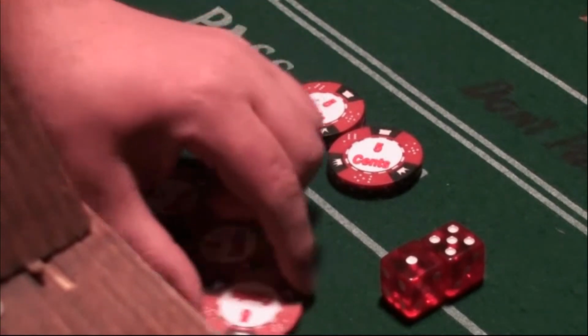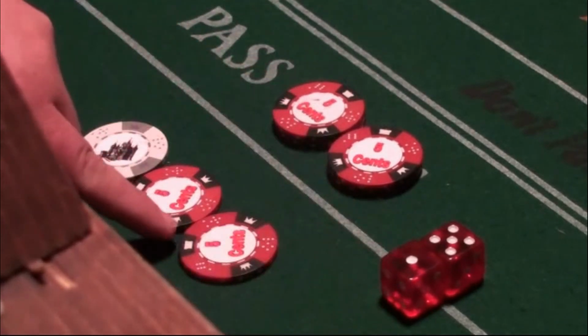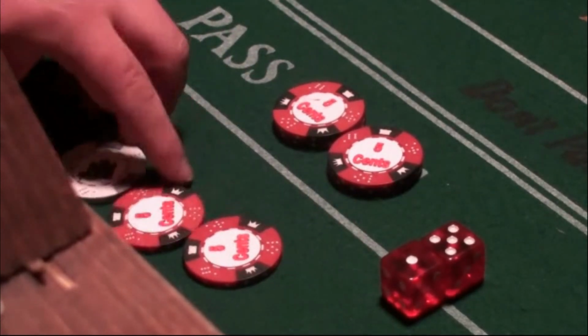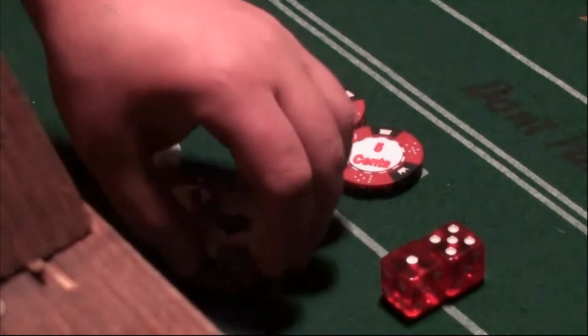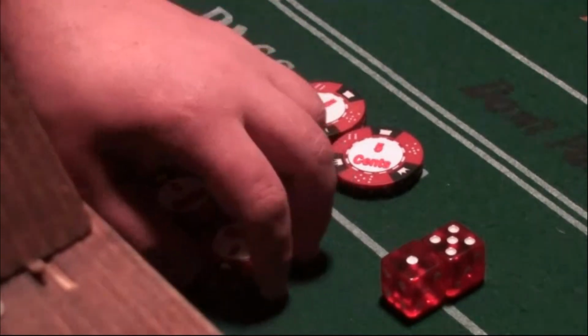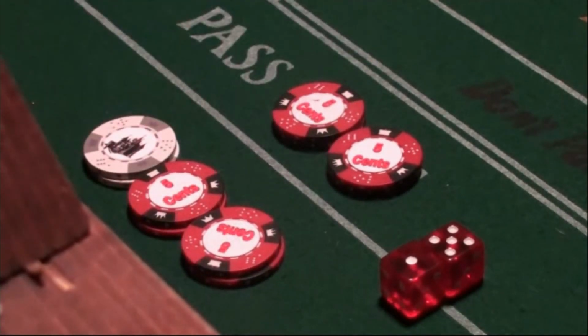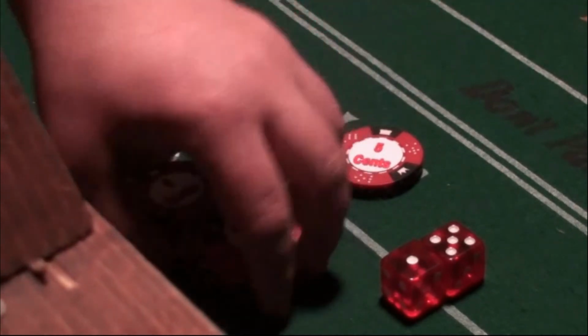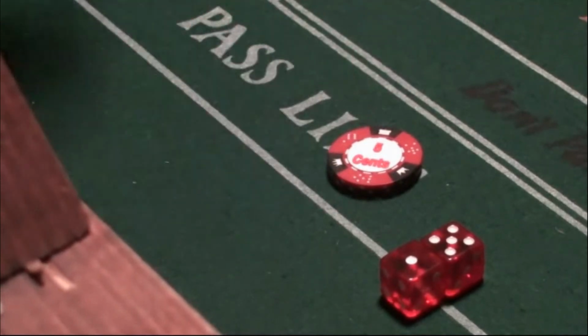So for every chip, like that, this was your original bet, they're going to pay you that. And I had this on here, so I get 12. That's how the 6 and 8 work. So that's odds. That's the pass line explained with the odds.